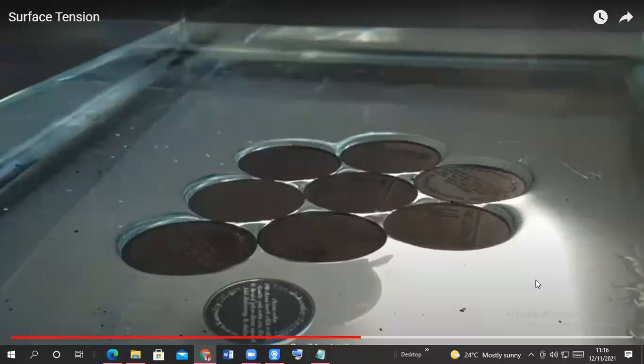But can surface tension make even human beings float on water? Is it possible? Sean, can you float on water because of surface tension? No, it is not possible. Why is it not possible?